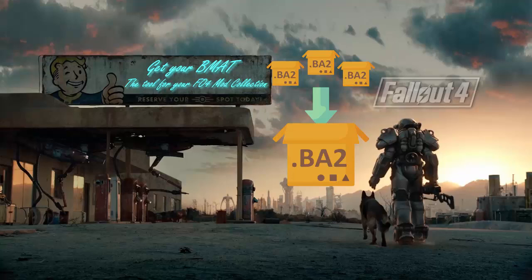If you bear with me till the end, I will show you a real-life example of using my tool to merge more than 650 BA2 files and loose folders into less than 10 BA2 files.